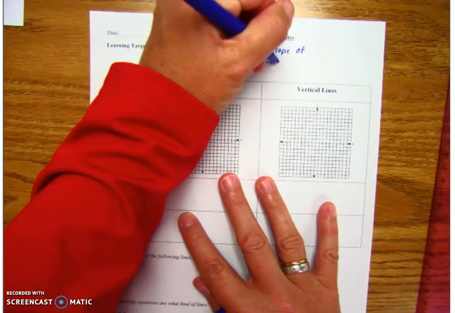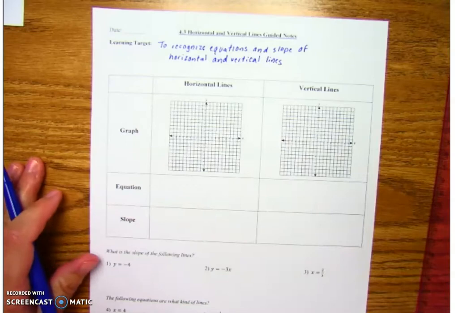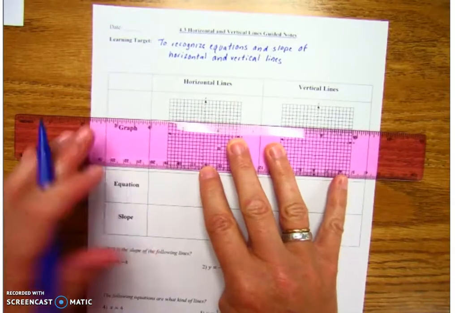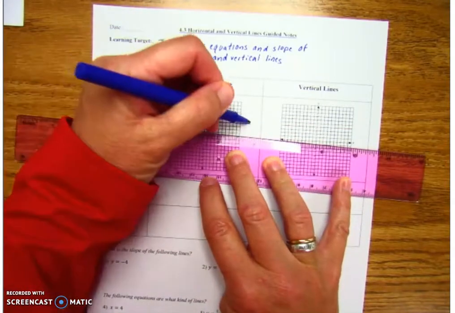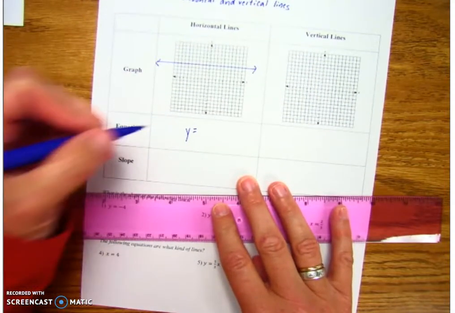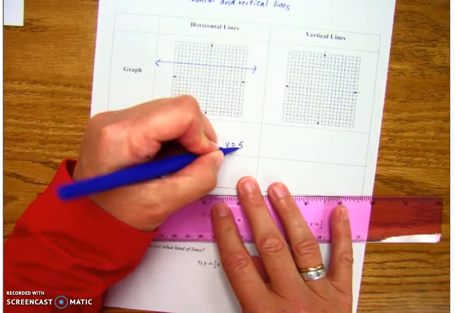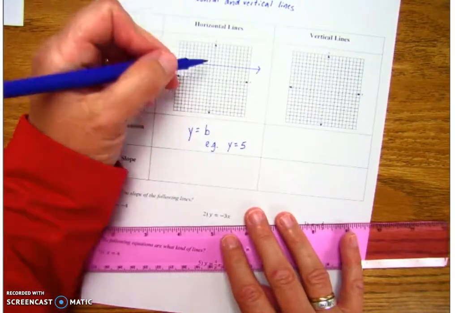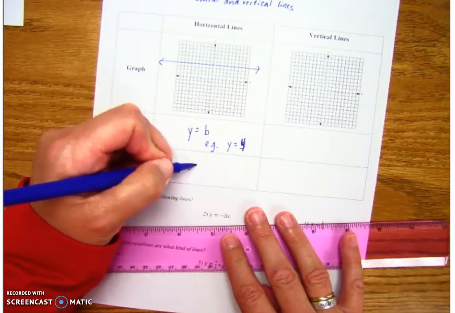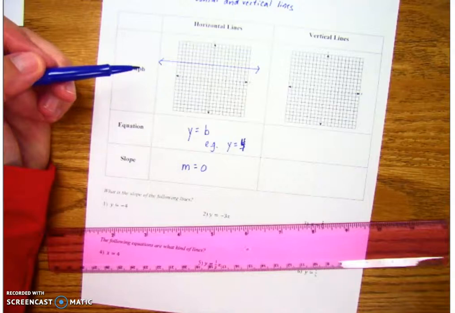Plain and simple. If you have an equation of one variable, either an x or a y in it, they're going to be your special lines. If we have any kind of horizontal line, it doesn't matter where you put this on the graph, the equation is always going to be y equals a number. Usually it's the y-intercept, and we call that b. For example, y equals 5. Or in this case, I think I went through 4, so maybe I'll just do y equals 4. Slope is 0 because the rise is 0 and the run is whatever number. So 0 over any number is 0.